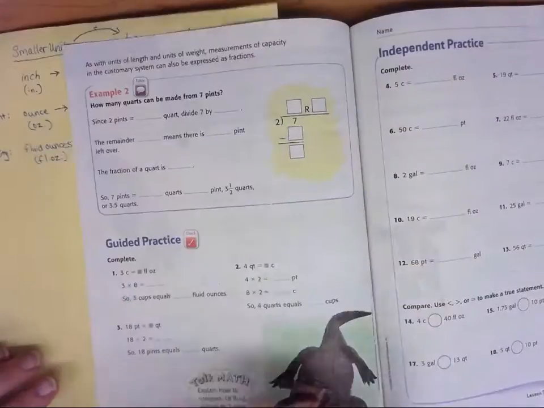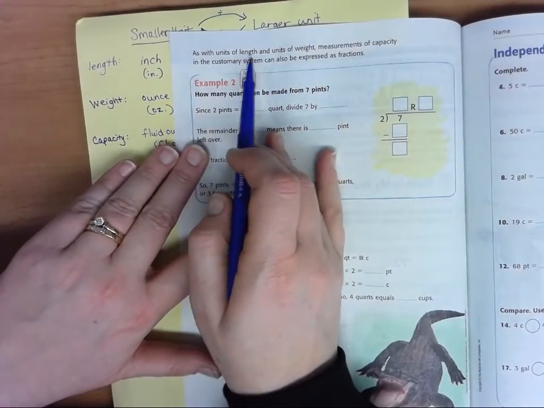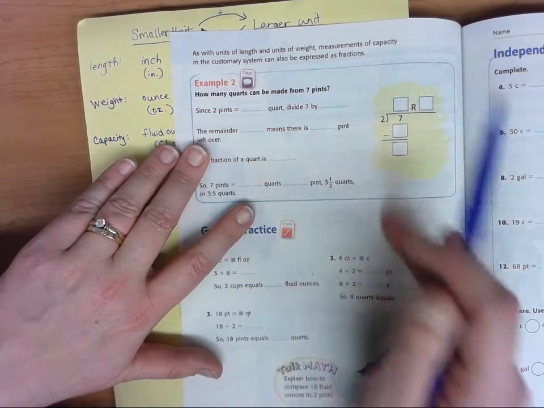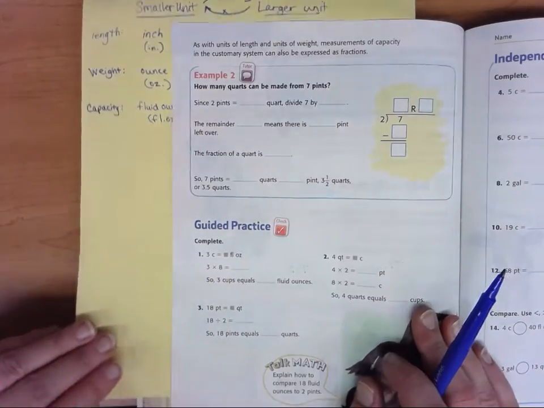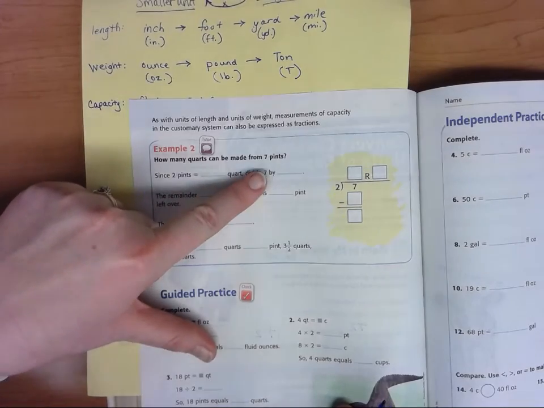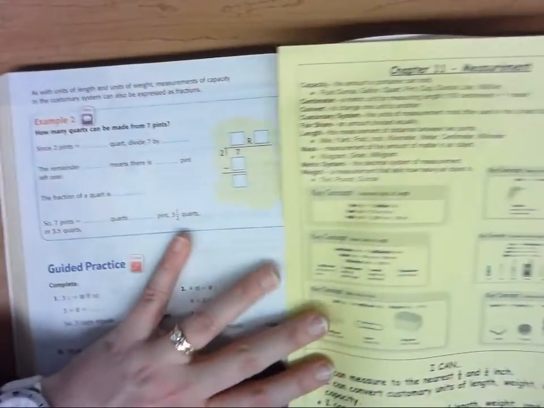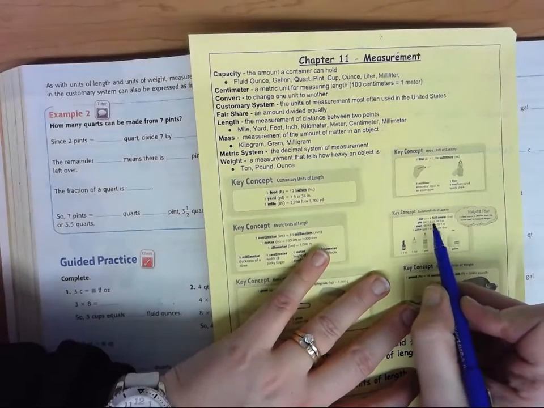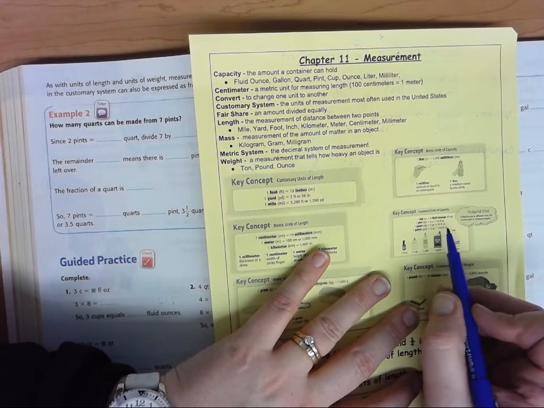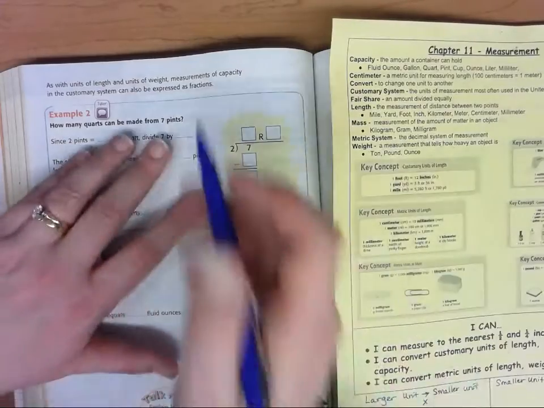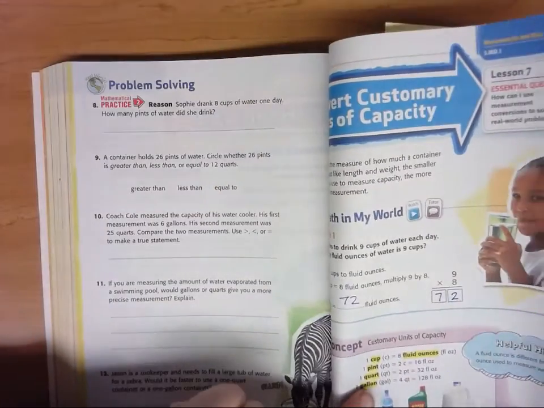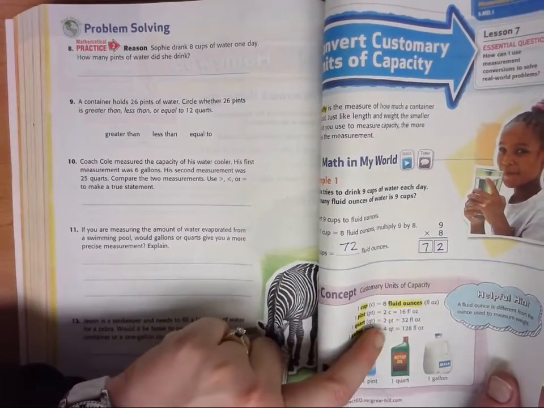Okay, let's turn the page. As with units of length and units of weight, measurements of capacity in the customary system can also be expressed as fractions. So any leftovers can be expressed as a fraction. Okay, let's take a look. How many quarts can be made from 7 pints? Well, let's find our chart here. There are 2 cups in a pint, 16 fluid ounces in a pint. But we want quarts and pints, so there's 2 pints in a quart. So 2 pints equals 1 quart. You can look back here as well. 2 pints is 1 quart.